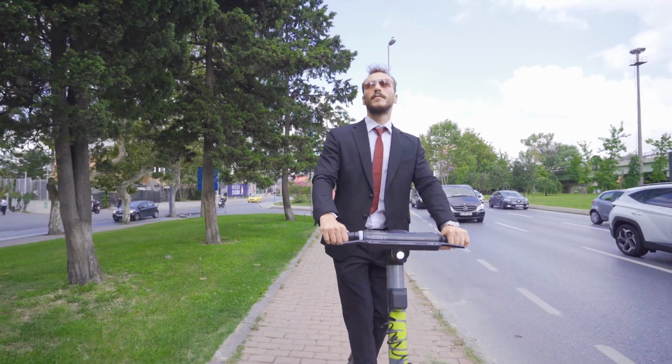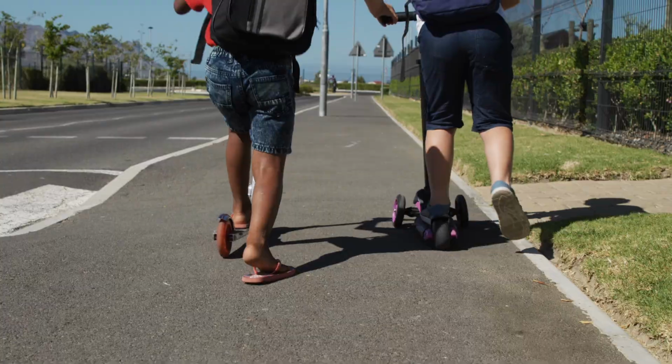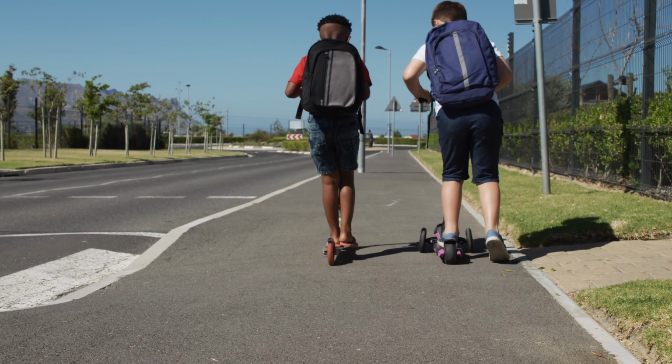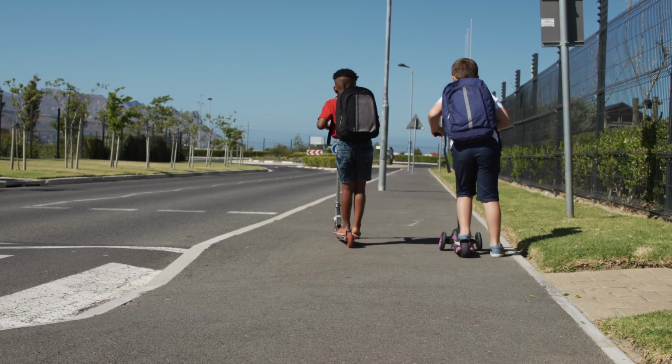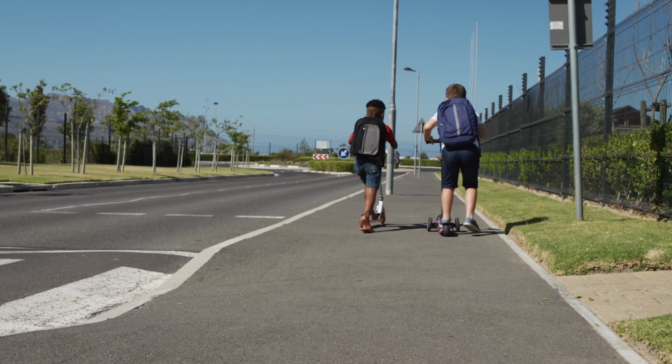Now onto the negatives of scooters. The first of which is that scooters can be an unsafe mode of transport if there isn't safe and protected infrastructure. Like walking and cycling, scootering along a busy road between cars is dangerous, as you're having to watch your surroundings, and along footpaths as well, particularly ones with lots of pedestrians.